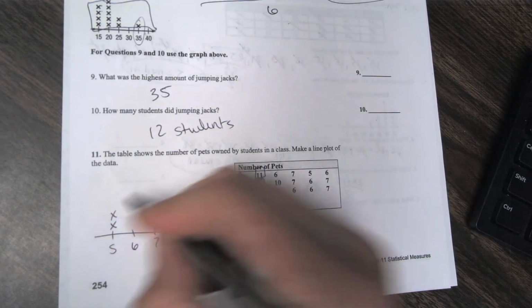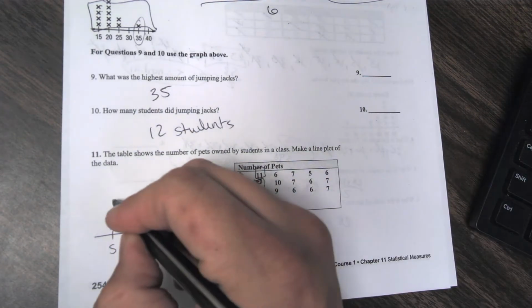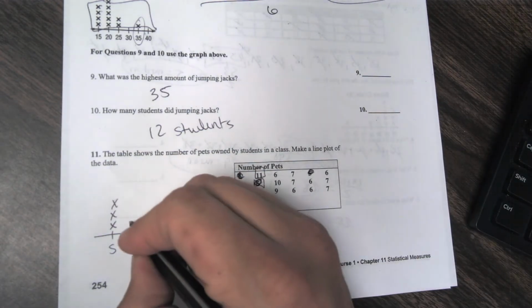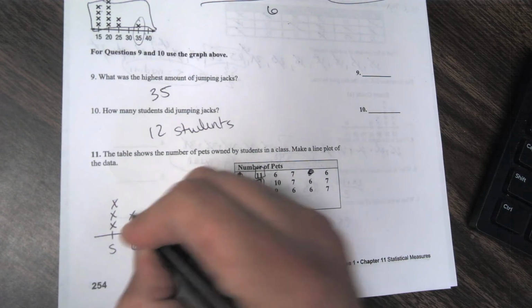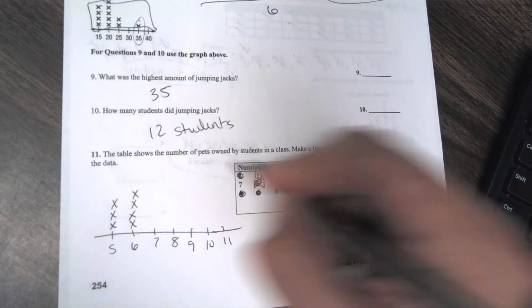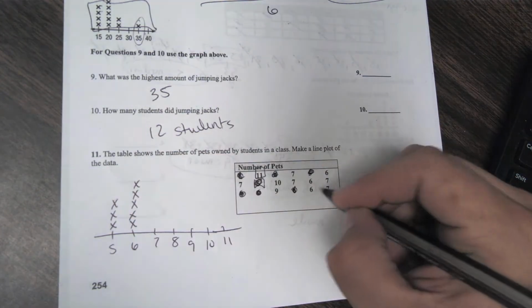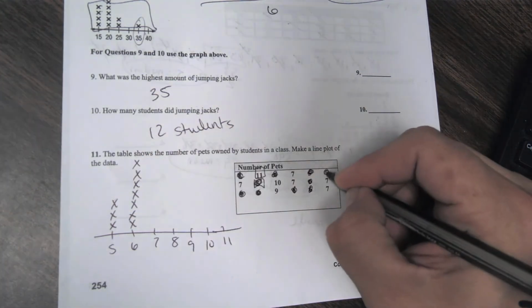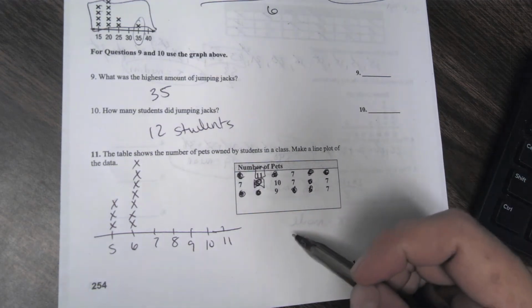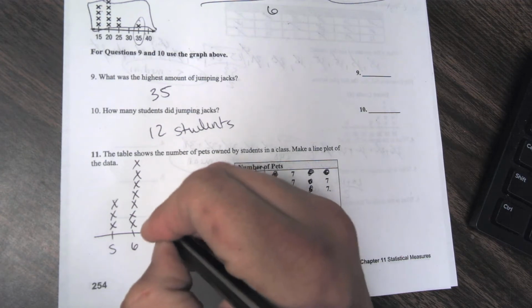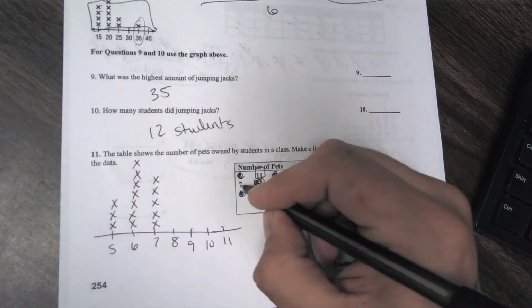So we have 5, 5, 5. So there's 3 5s. And so I got a 6, another 6, another 6, and so on. That's why I like to cross them out as I go. 7s, we have 1, 2, 3, 4, 5. Cross them out now.